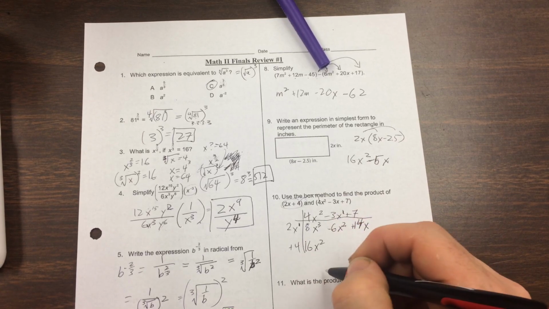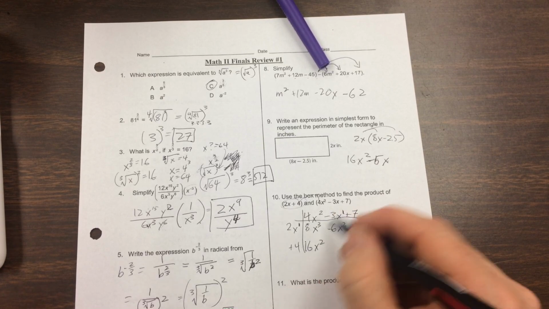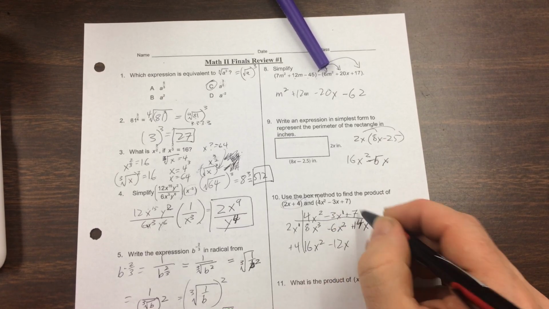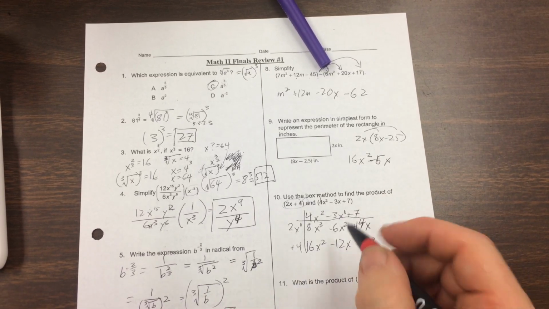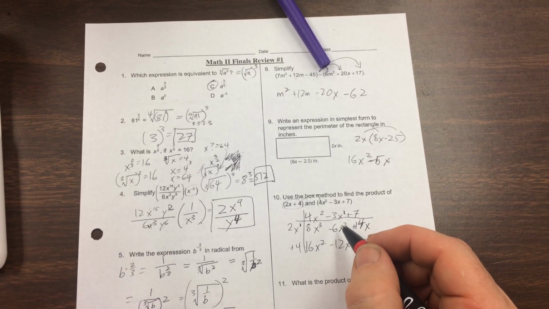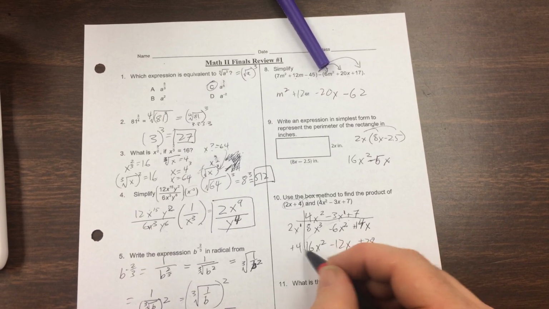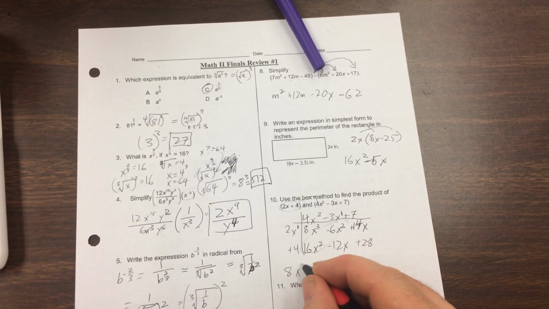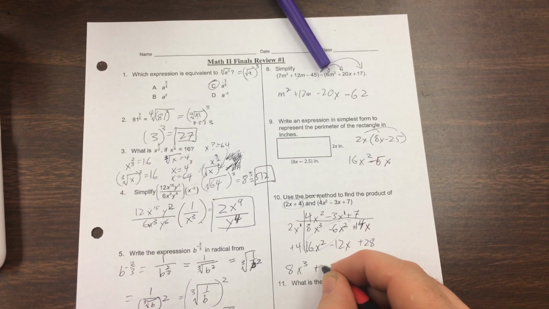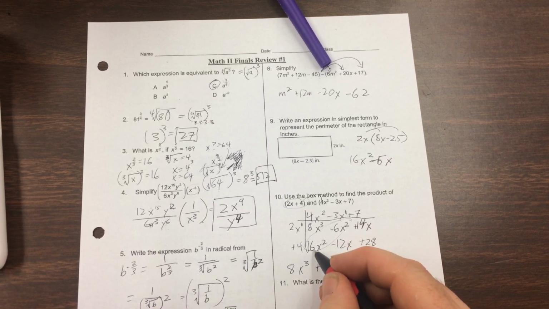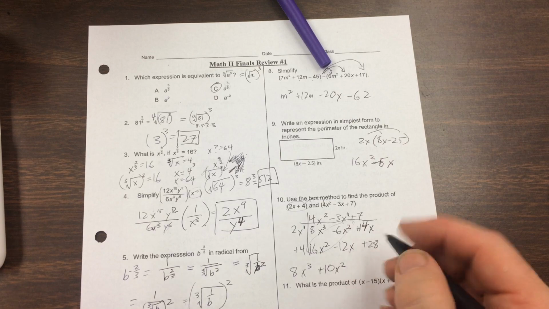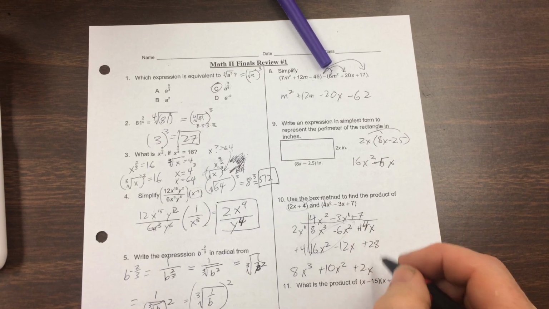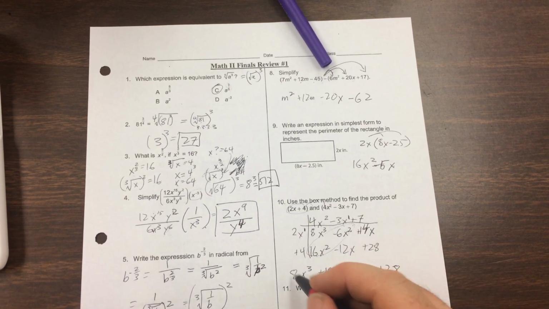Here's 16x squared, 4 times 4 and x squared, minus 12x, and plus 28. Now I'm combining like terms. I see that I have two x squared terms, so I'm going to have 8x cubed plus 10x squared, because I've got 16x squared and minus 6x squared, plus 14 and minus 12, so this is going to be plus 2x, and then plus 28.